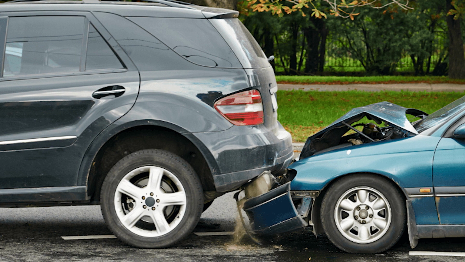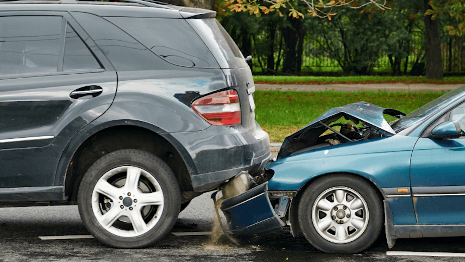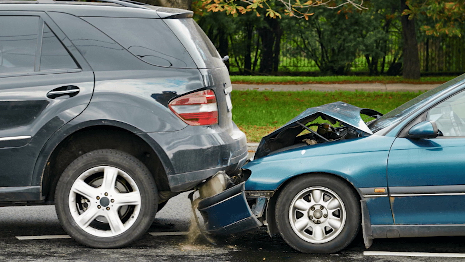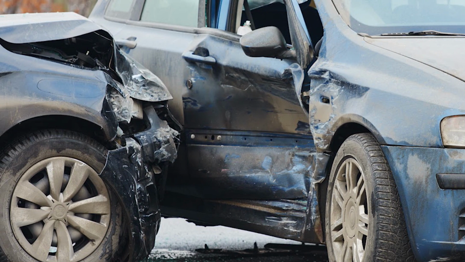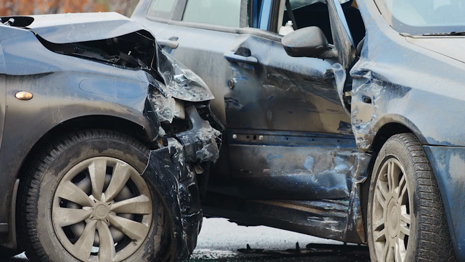It is critical to note that in Tennessee, a party can only pursue damages if their share of fault does not exceed 49%. If they are deemed to be 50% or more at fault for the accident, they are generally precluded from recovering any compensation.